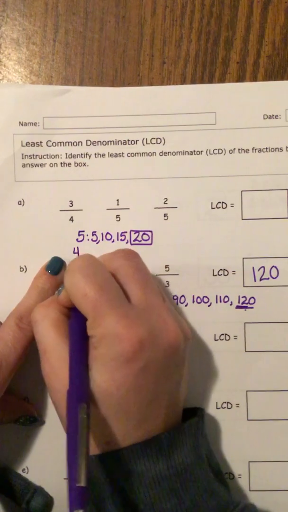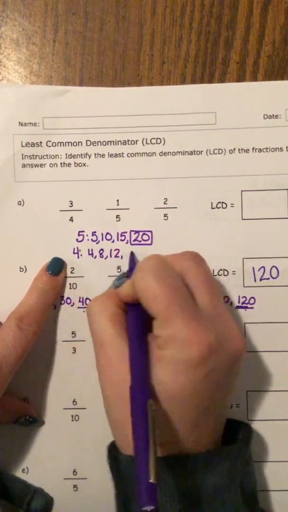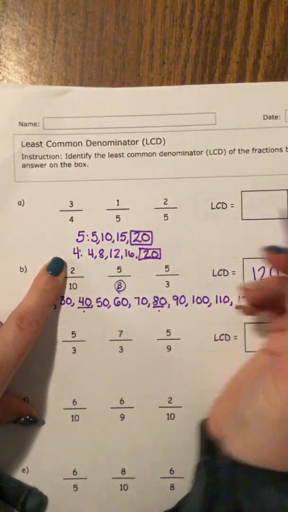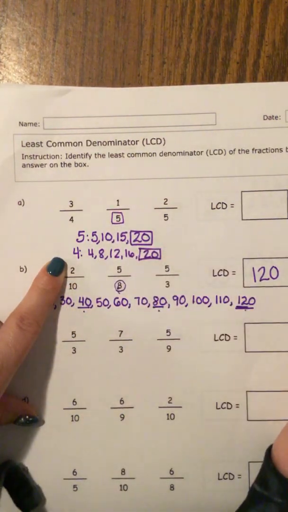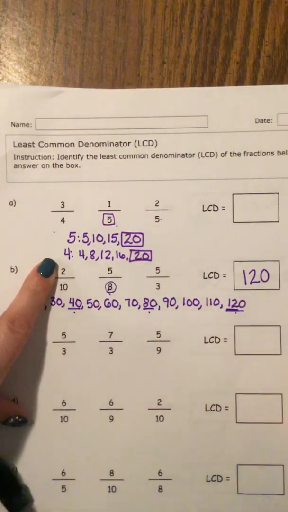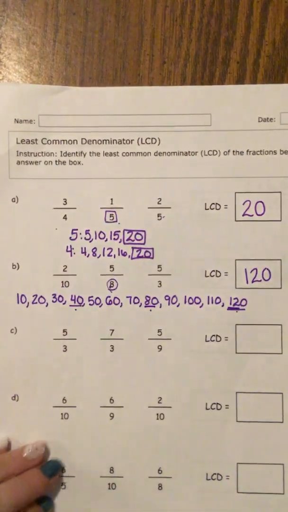Now I could go ahead and list the multiples of 4: 4, 8, 12, 16, 20, and I would get to the same thing. It can save you a step if you choose the largest denominator and list the multiples, because then I'll be able to find out which number it goes in first. So the least common denominator would be 20.